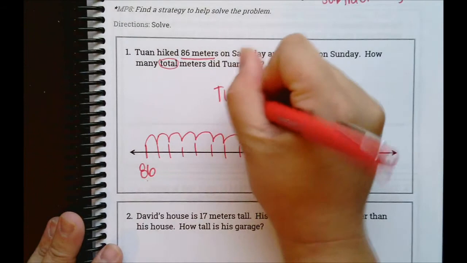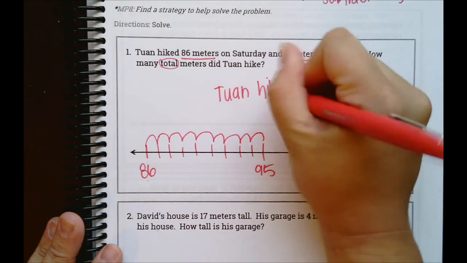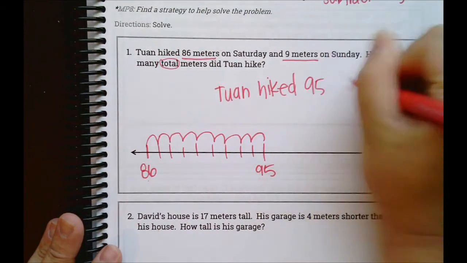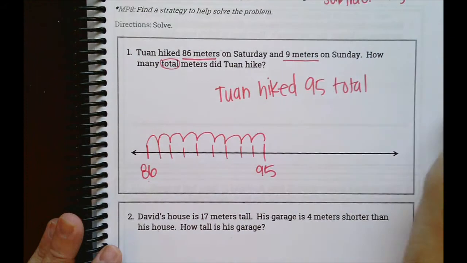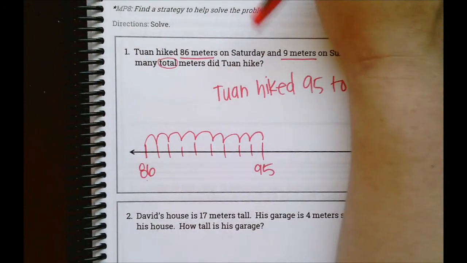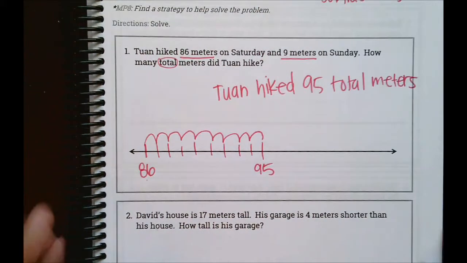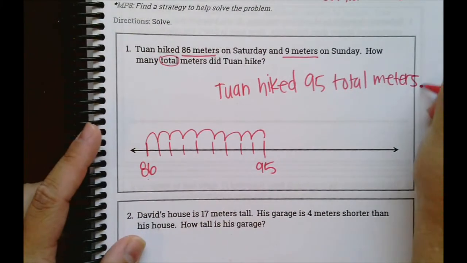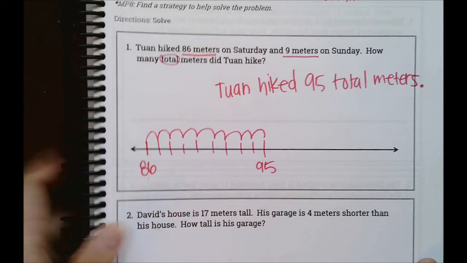Tuan hiked 95 total meters. Period. Remember your punctuation. Easy peasy? All right.